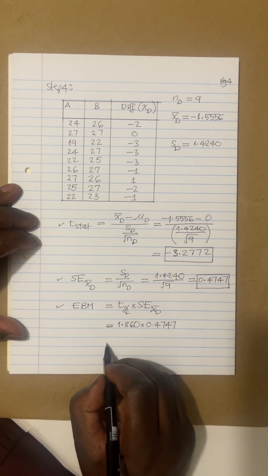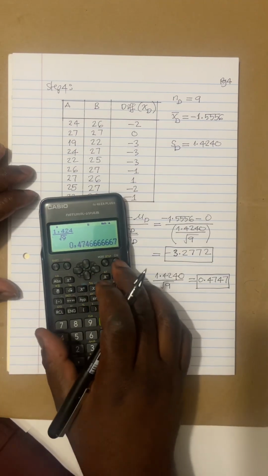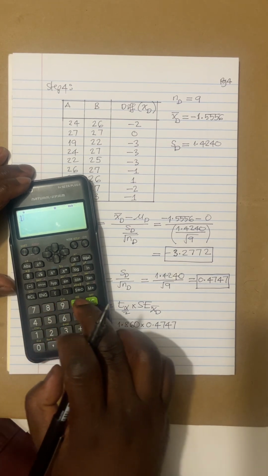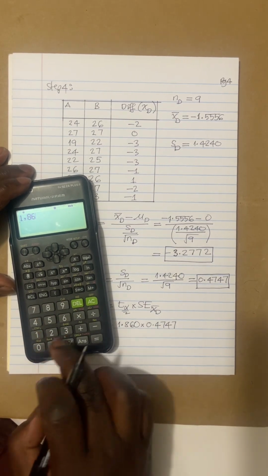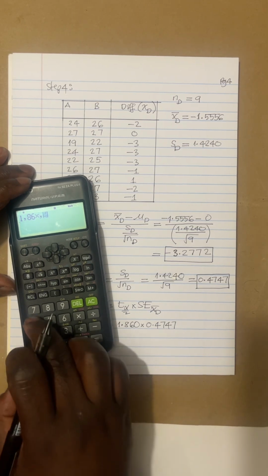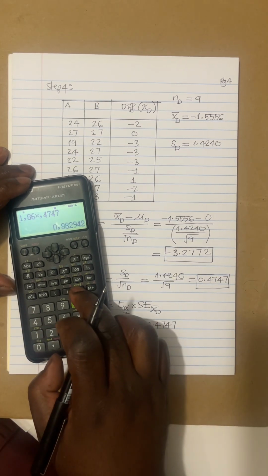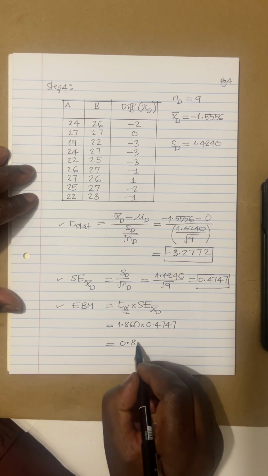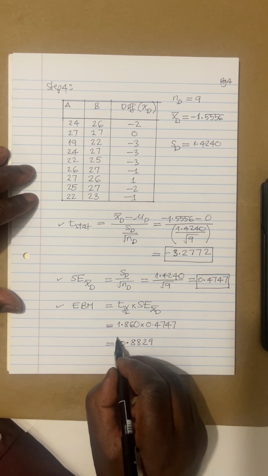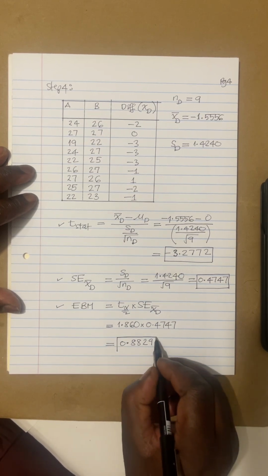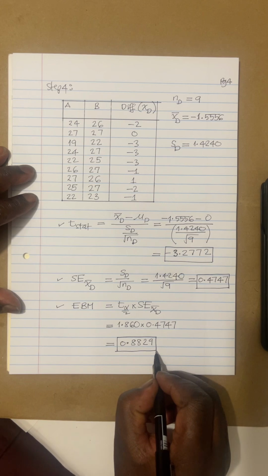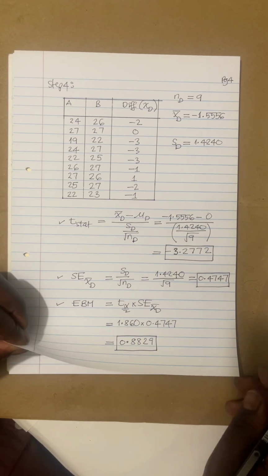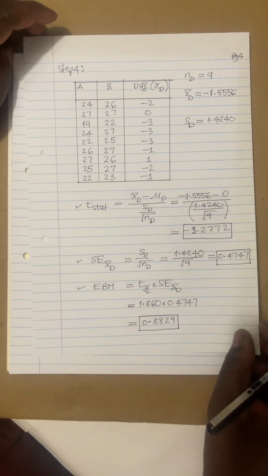and my calculator says 1.86 times 0.4747 is 0.8829. This is the error bound for the mean of differences, EBM. Right, now we need to work out the confidence interval, and then I'm moving on to step number 5, which is the decision rule step.